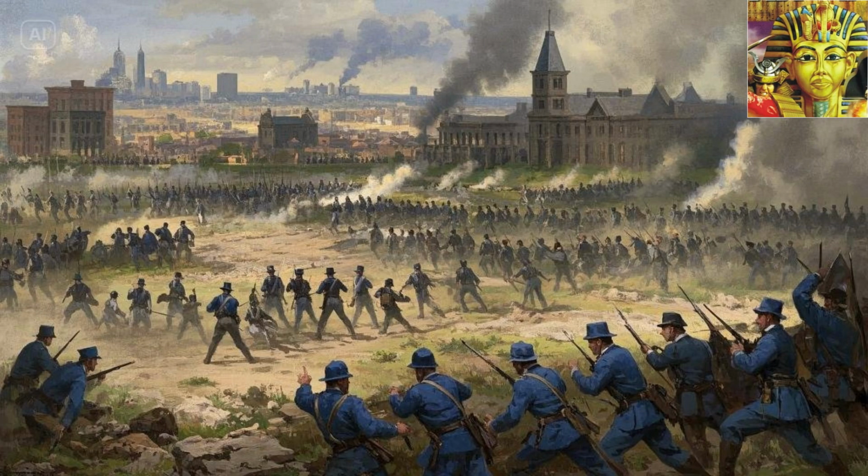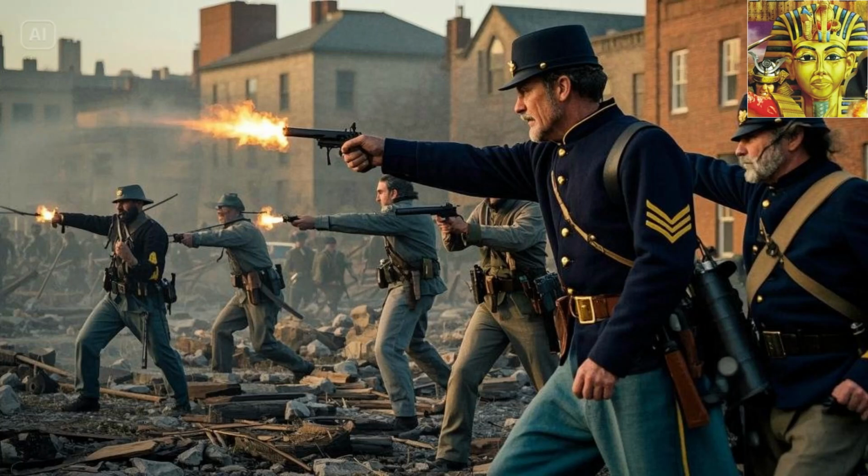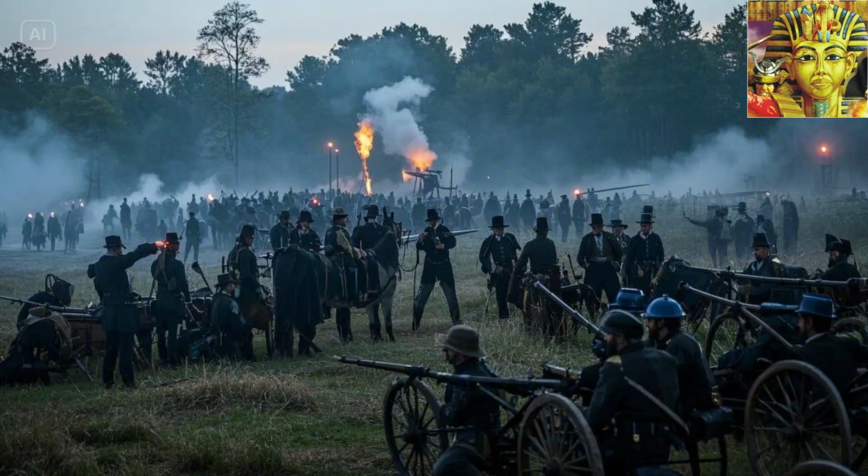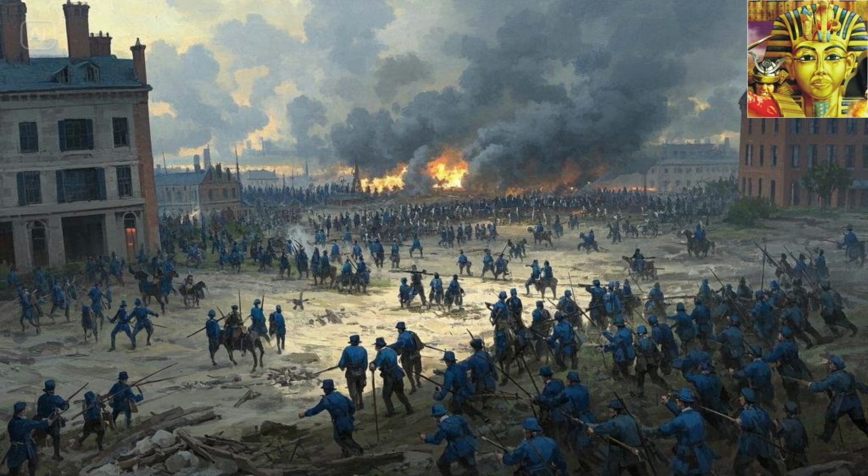For the Union, the victory at Atlanta was a much-needed boost to morale, coming after months of grueling campaigning and heavy casualties. The fall of Atlanta was a clear sign that the Union was gaining the upper hand in the conflict, and it helped to rally support for the war effort.